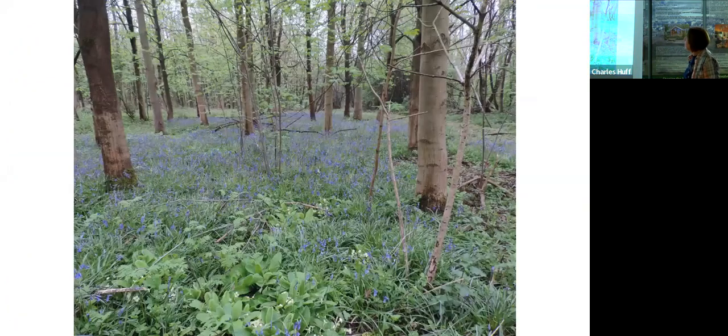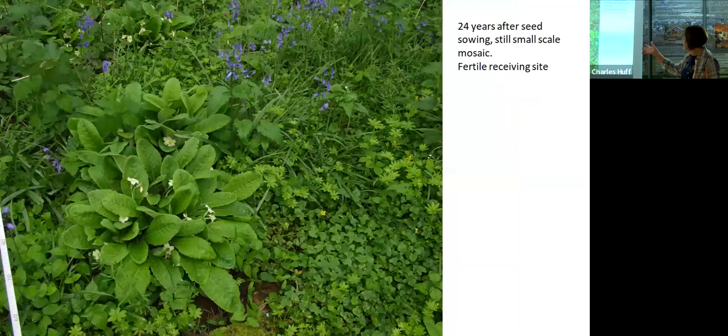But there again, it's turned itself into a bluebell wood, basically. But at the bottom, this was taken in that same block, but in an area down slope where it's a receiving area. It's like the receiving area in Bluebell Wood, where you've got all the wild garlic. It's getting a little bit of moisture running down the hill, and that's what this has got here. So it's not as dry, and even after all that time, you've still got this intimate mix of lots of different things there.